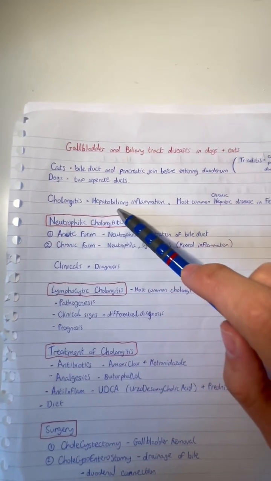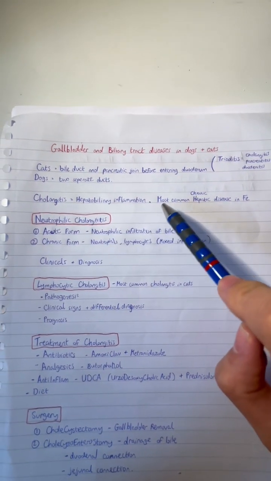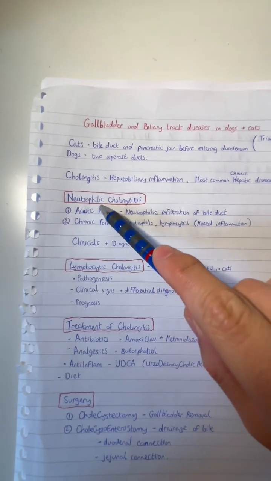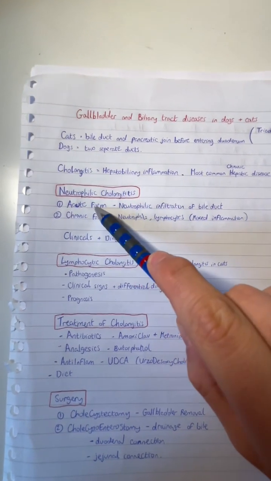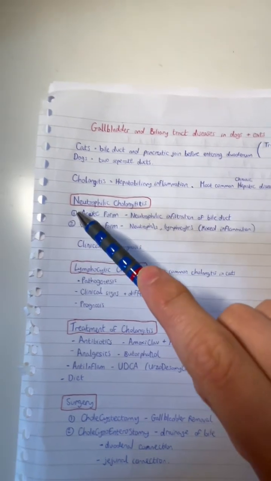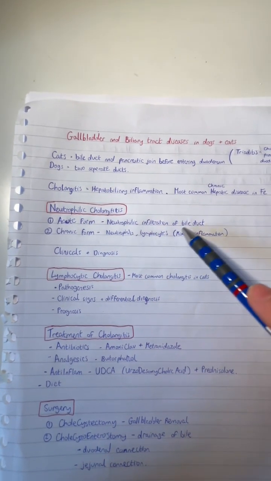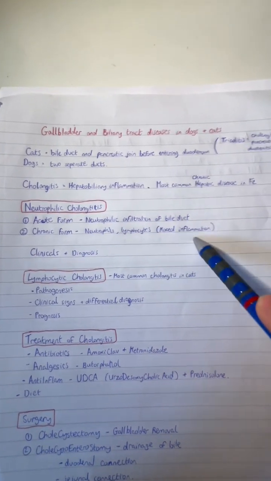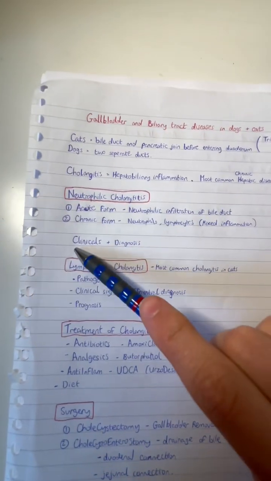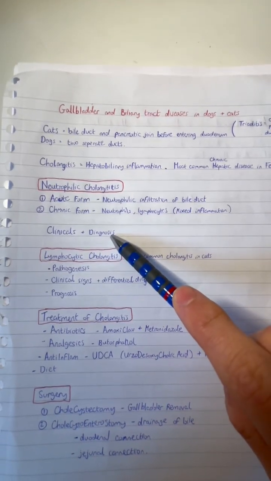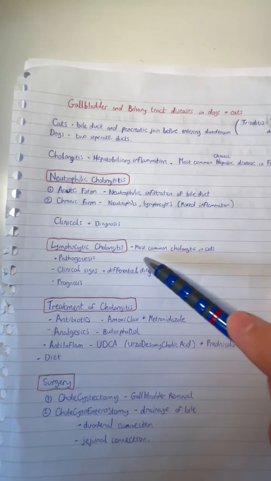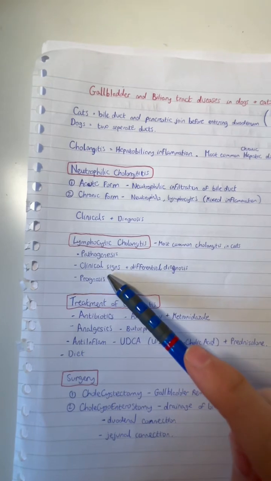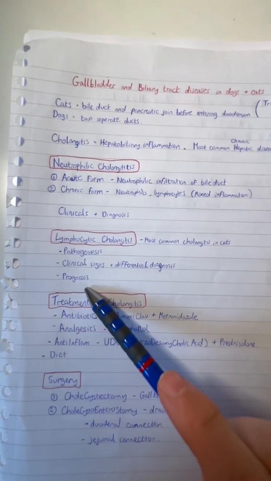Cholangitis is hepatobiliary inflammation. It is the most common chronic hepatic disease in cats. Neutrophilic cholangitis has two forms, acute form and chronic form. Acute form is just neutrophilic infiltration of the bile duct, and chronic form is neutrophils and lymphocytes. It's a mixed inflammation. Discuss the clinical signs and the diagnosis. Lymphocytic cholangitis is the most common cholangitis in cats. Discuss the pathogenesis, the clinical signs, the differential diagnosis, and the prognosis.